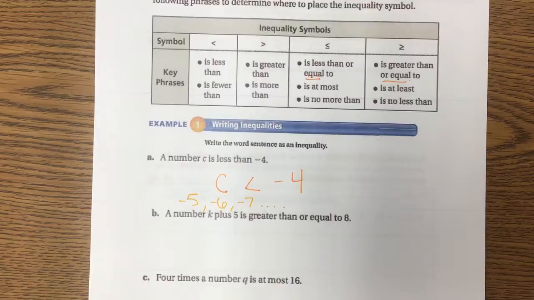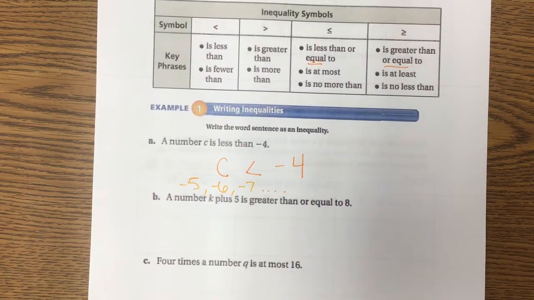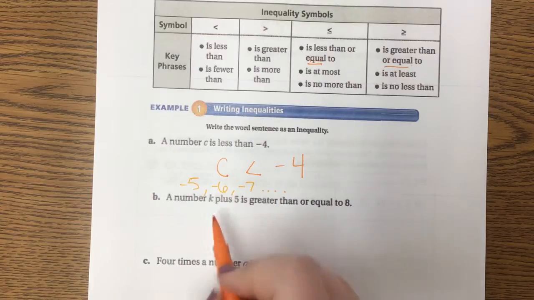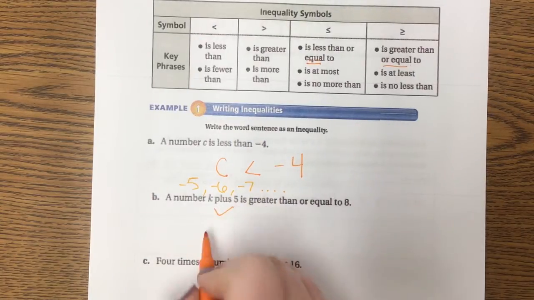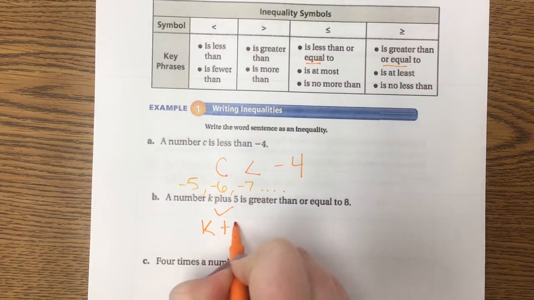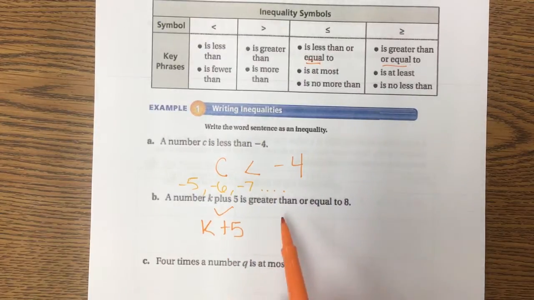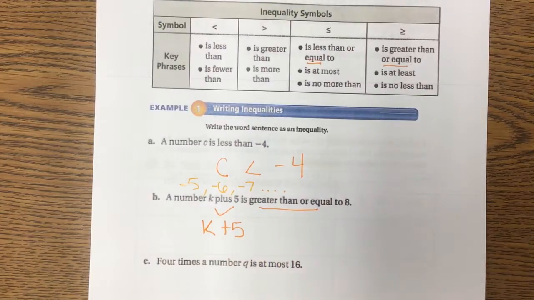Okay, next one. A number K plus 5 is greater than or equal to 8. First I'm going to write this out. I have a number K plus 5 is greater than or equal to. First I know that K plus 5 is going to be the bigger number, so I want my little Pac-Man mouth open toward the larger one here.